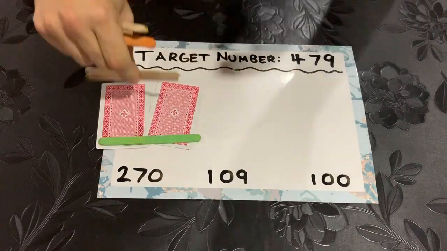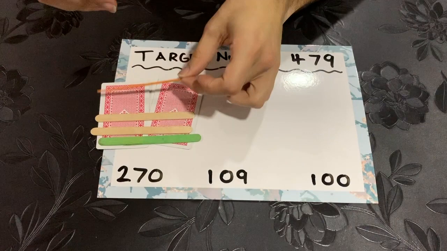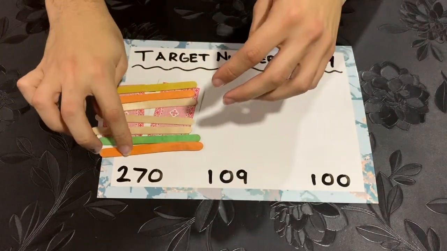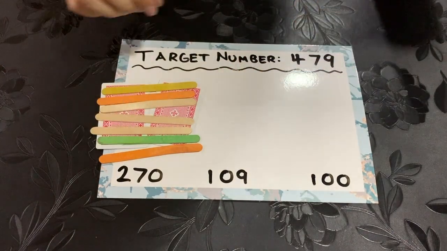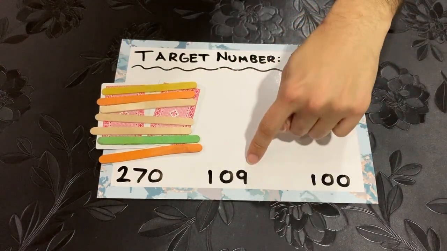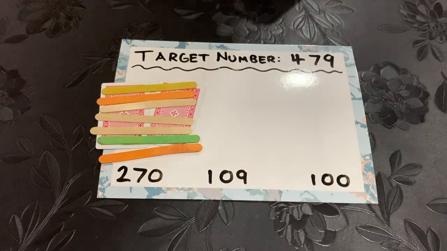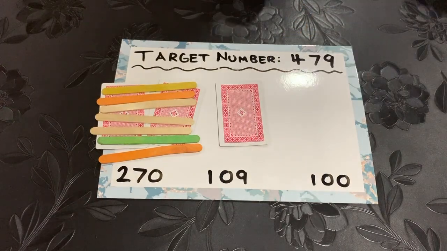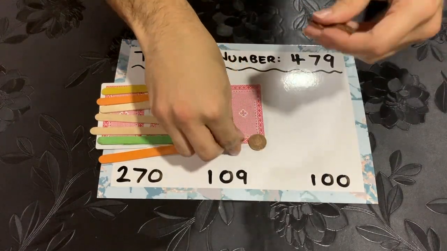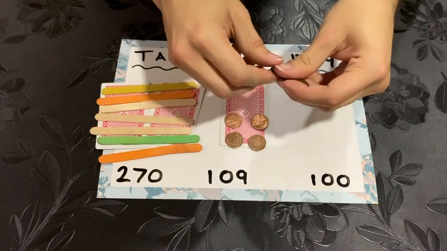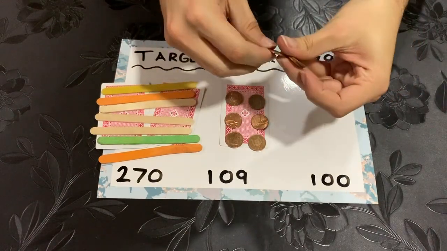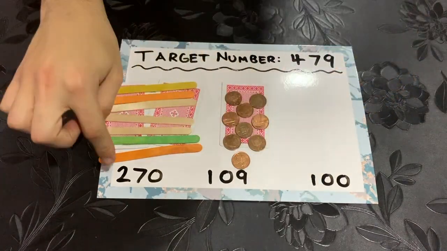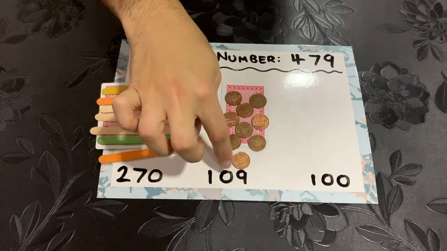10, 20, 30, 40, 50, 60, and 70. So that's 270. Now I want to take away 109 so I don't have to deal with my ones later. So I've got my 100 here and I've got my 9 ones. So I've got 1, 2, 3, 4, 5, 6, 7, 8, and 9. So I've got 270, 109.